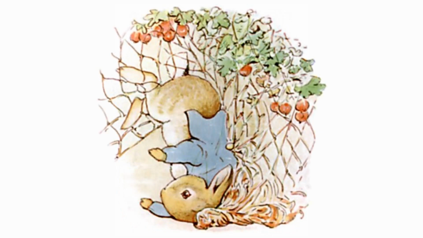After losing them, he ran on four legs and went faster, so that I think he might have got away altogether if he had not unfortunately run into a gooseberry net and got caught by the large buttons on his jacket. It was a blue jacket with brass buttons, quite new.